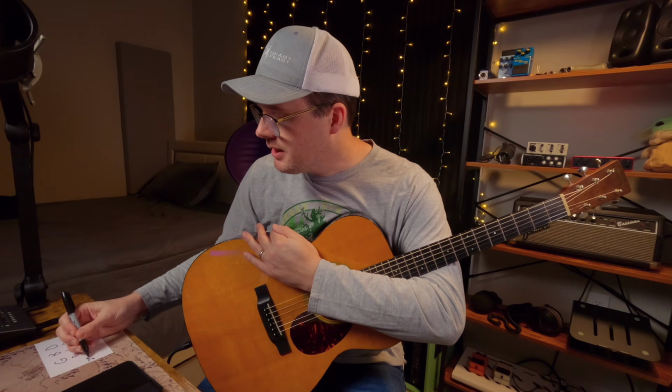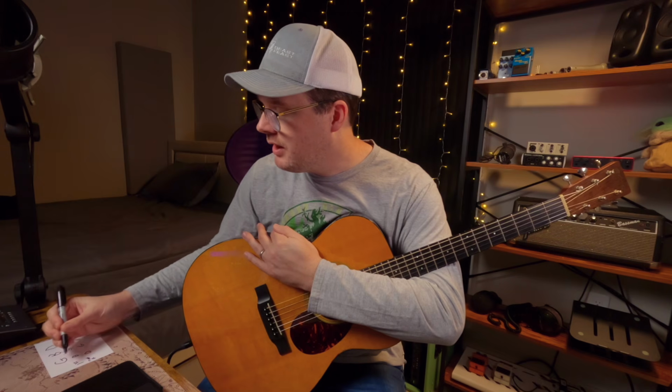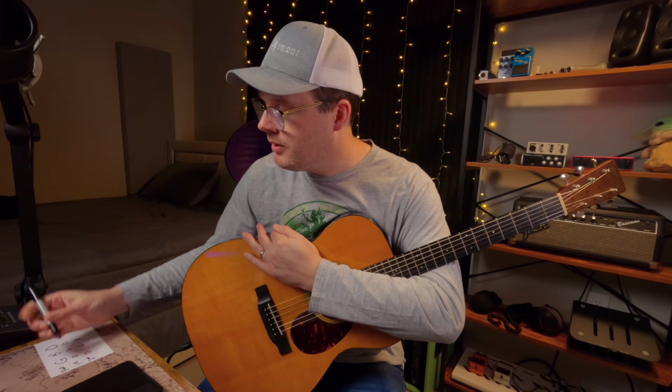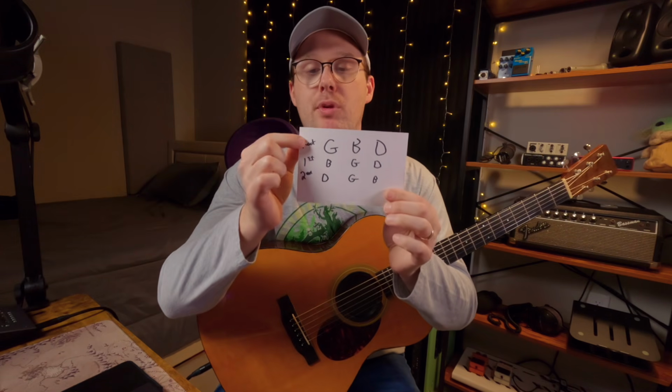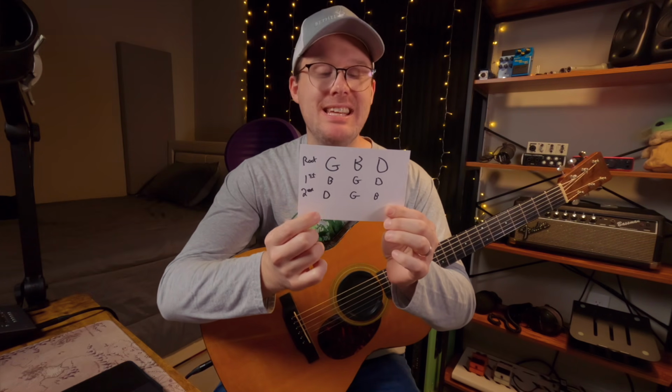So I'm going to write a second right here. I'm going to write a first, and then we're going to call this one root. So here at the top, we have root position G major, which is G, B, D. We have first inversion, which is B in the bass, followed by some sort of order of G and D, or D and G, could be fine. Second inversion is D in the bass with G and B.